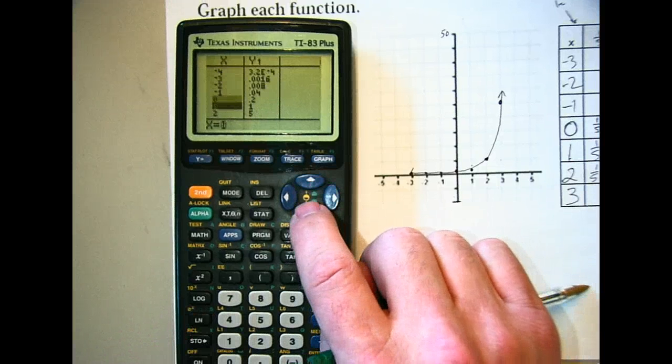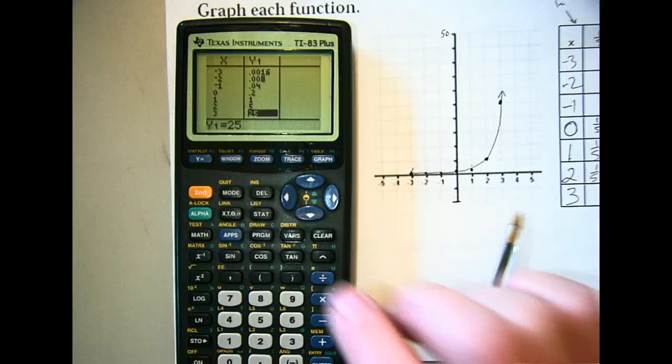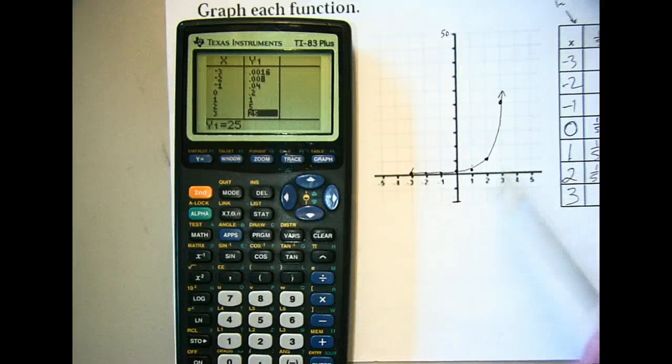Okay. There we go. But hey, there's our table, right? Right there we have our exact table that we have here. Okay. Good?